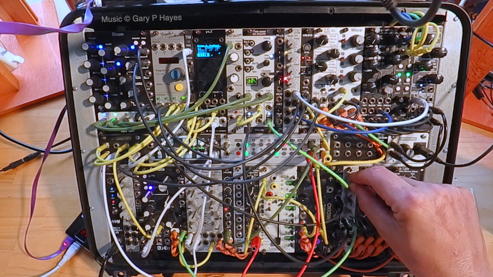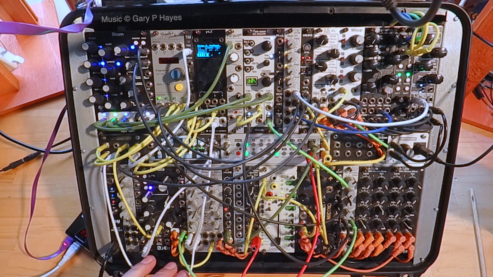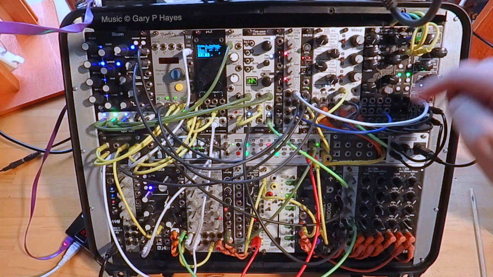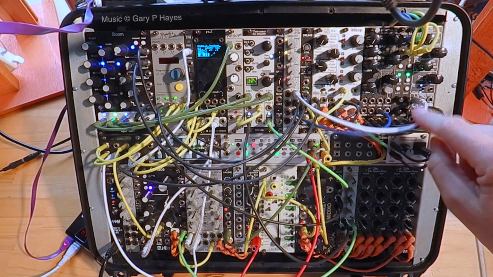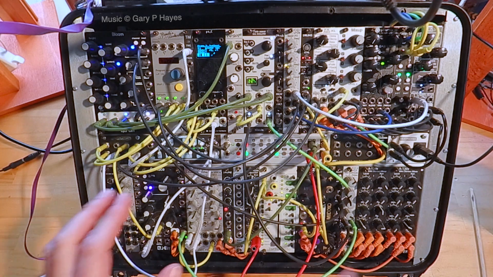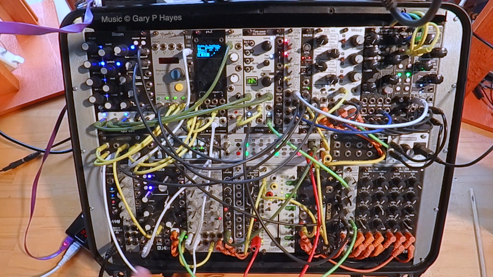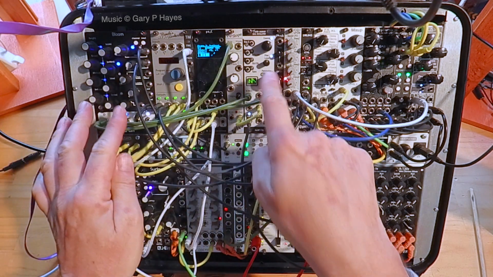If I just open the filter up, I can talk a little more about how this is being sequenced. You can also hear the reverb over here kicking in and out, phasing in and out with the other modulation. Anyway, to the sequencing. So where are we? Yeah, we're on this top section here.